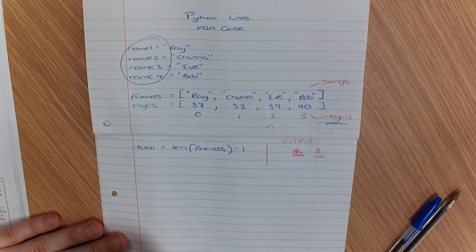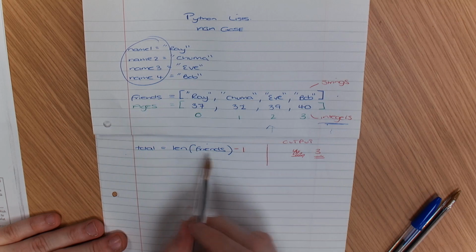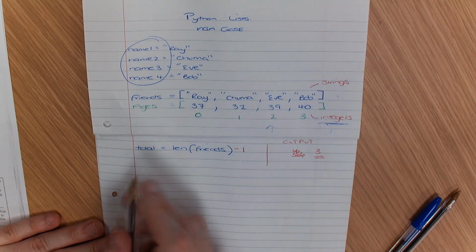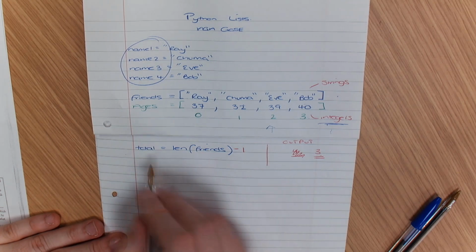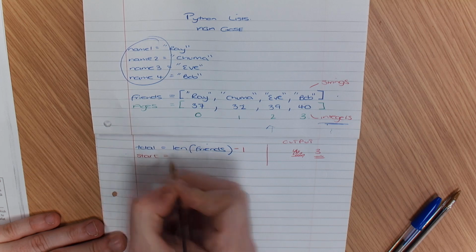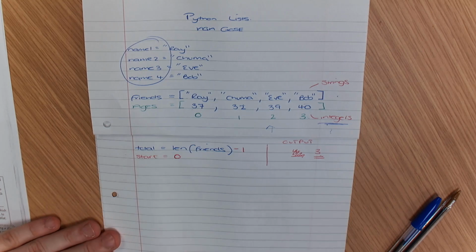Okay. Now, what I'm going to do is say our start equals 0. So we've got our start number and where we're going to.